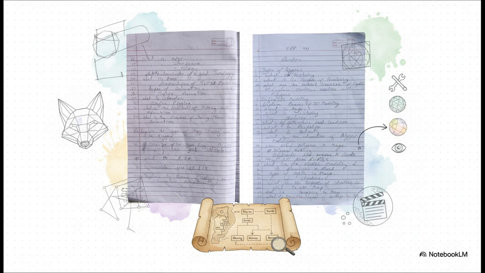Our starting line today is actually a couple pages of handwritten study notes from a course called EPP 401. If you squint at these, it's basically a massive barrage of highly technical terms and definitions. For a student cramming for an exam, this is a pretty daunting checklist. But for us, it's a treasure map.